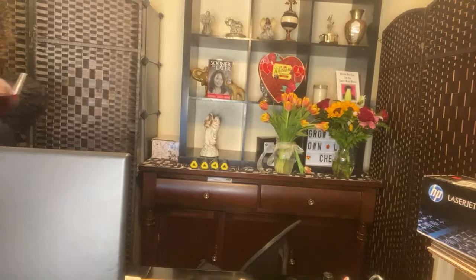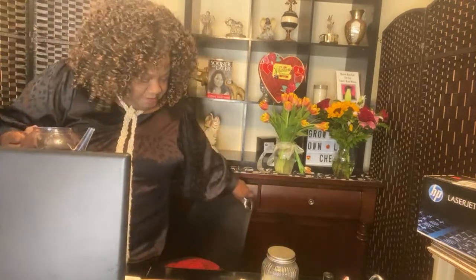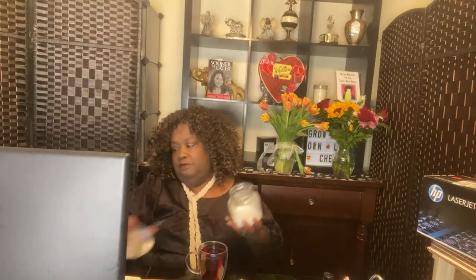Let me be very careful so I don't waste anything. And this is a tea that I'm experimenting with. I'm not even going to talk about it. I'm experimenting with the taste. But it's all herbal, all decaffeinated, and a pretty color. And I'm going to add just a little of my Swerve natural sweetener. That's zero calorie.